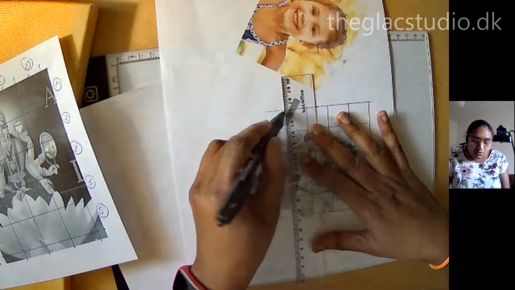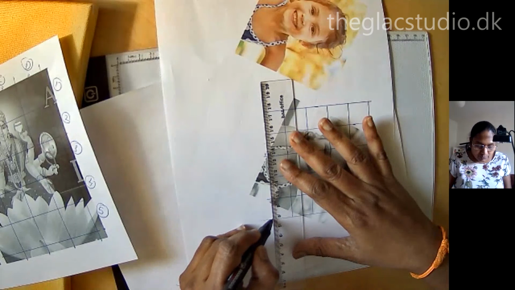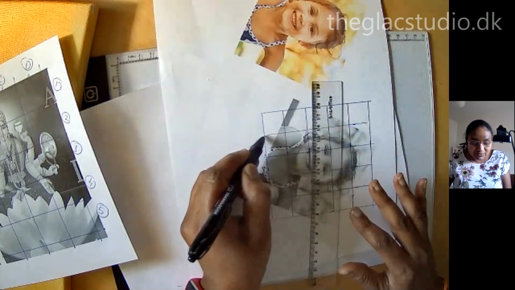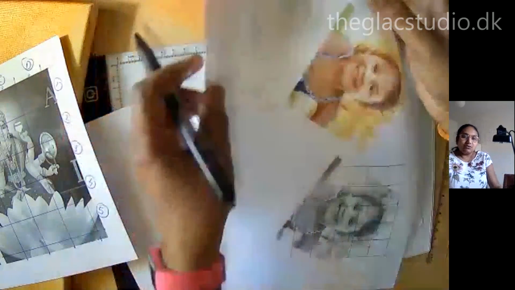I'm giving you all suggestions and ideas to make things easier for you, so that when you want to work with different references, you find it easier. You say, oh my god, I can do that.